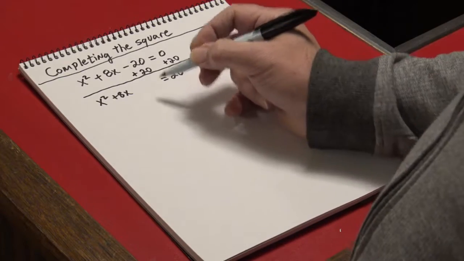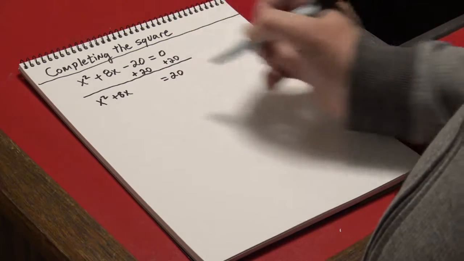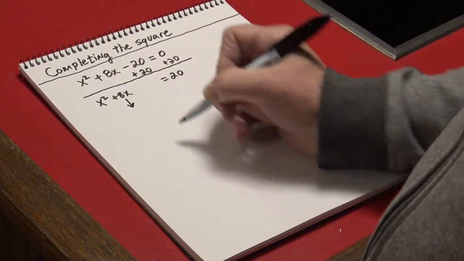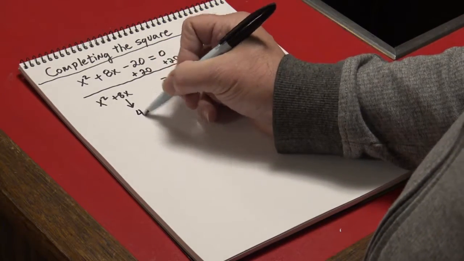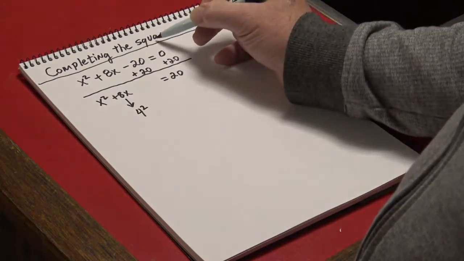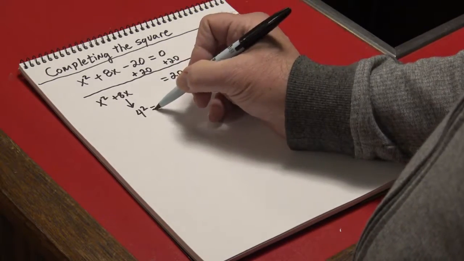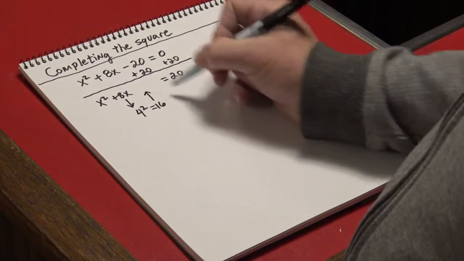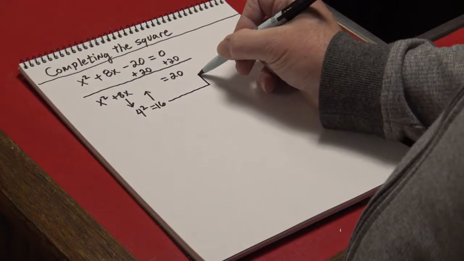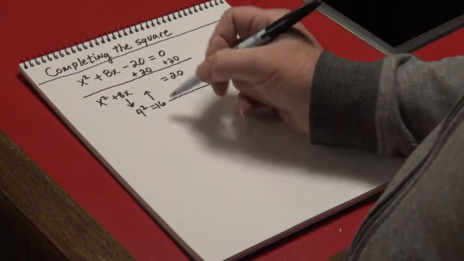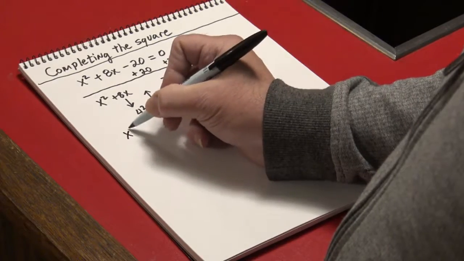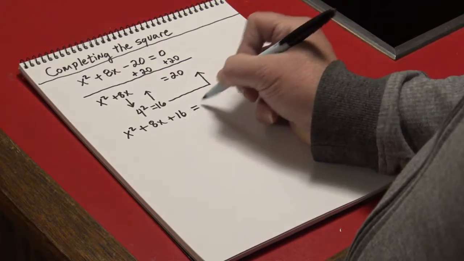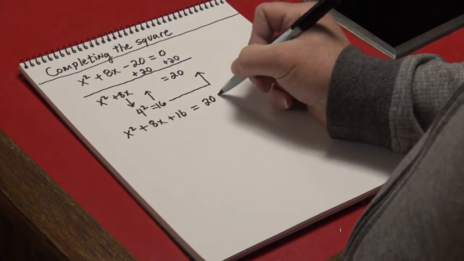Now, to complete the square, this involves taking that middle term, 8x, and looking at the coefficient, which is 8, taking half of that coefficient, which is 4, and squaring it, hence completing the square. And that will give us 16. We're going to take that 16 and we're going to put it back on the left side and the right side of the equation. So it will look like this: x squared plus 8x plus 16 equals 20 plus 16.